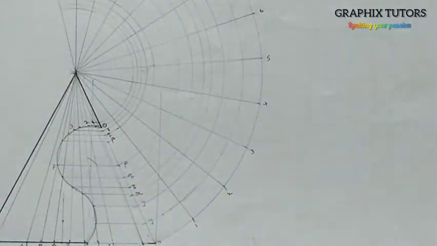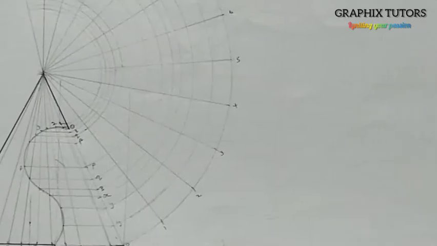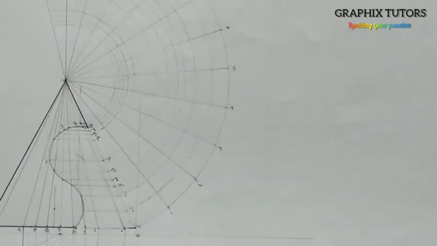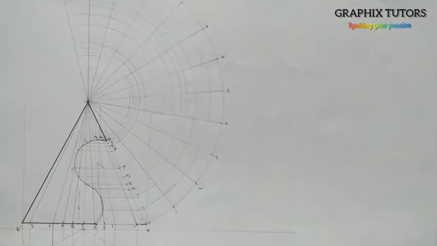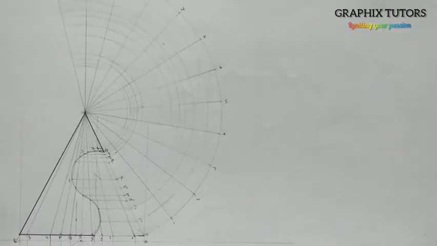Now I'll be having something like this. This is what I am having.